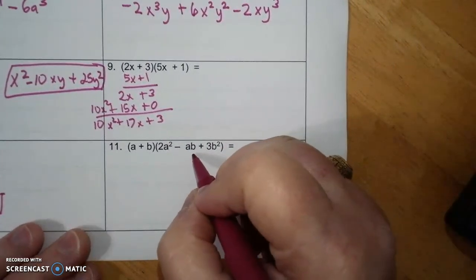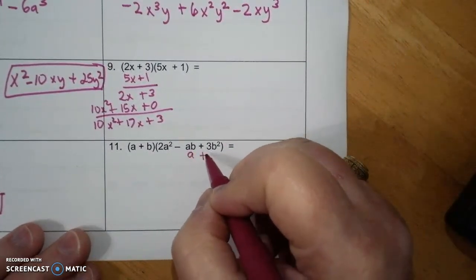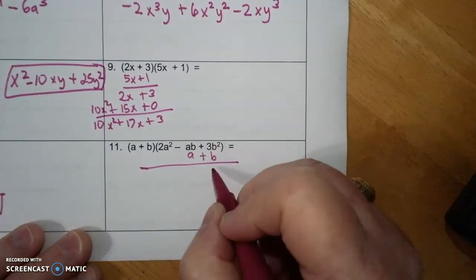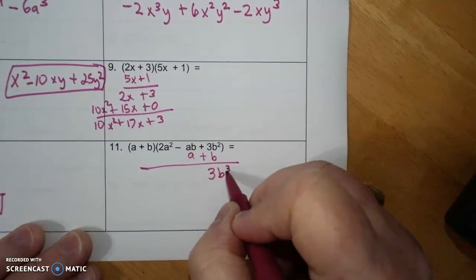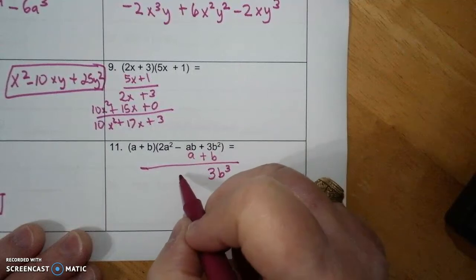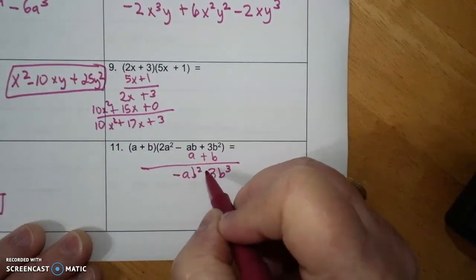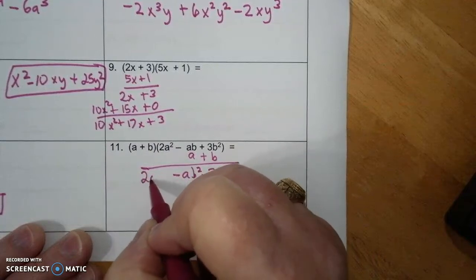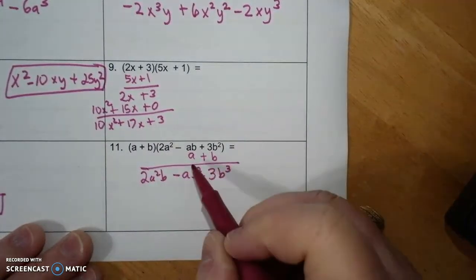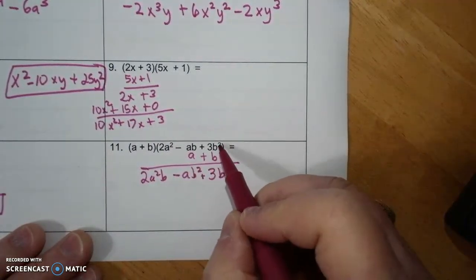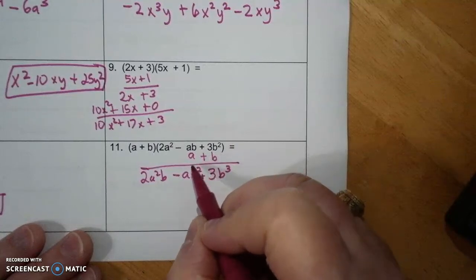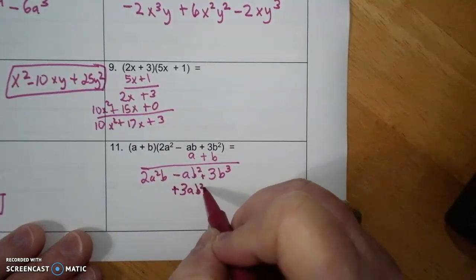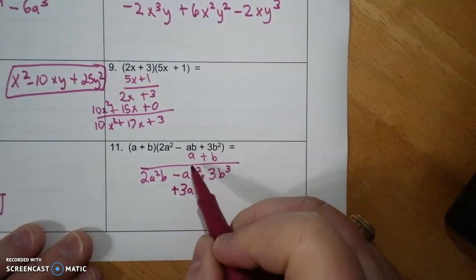This is a plus b. b times 3b squared is 3b cubed. b times negative ab is negative ab squared. b times 2a squared is 2a squared b. a times 3b squared is positive 3ab squared. Notice I put it under the match.